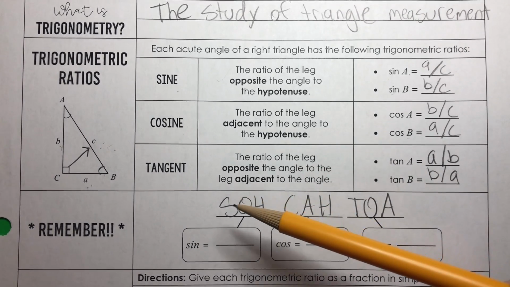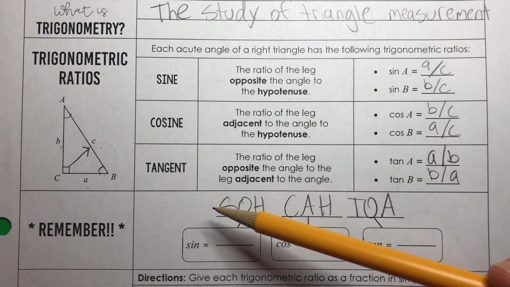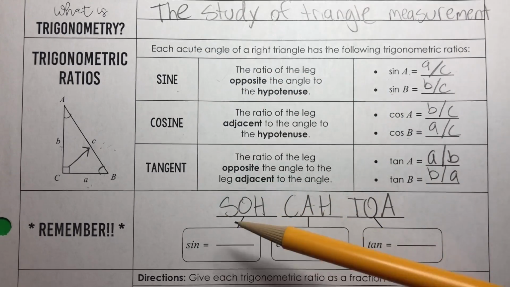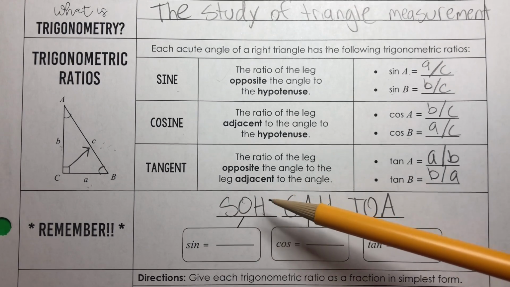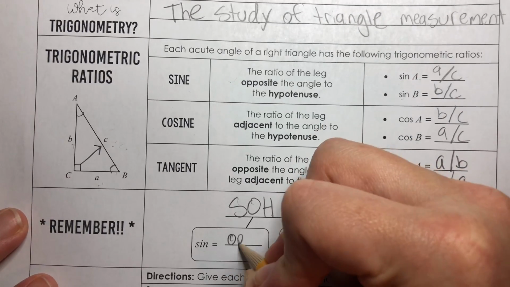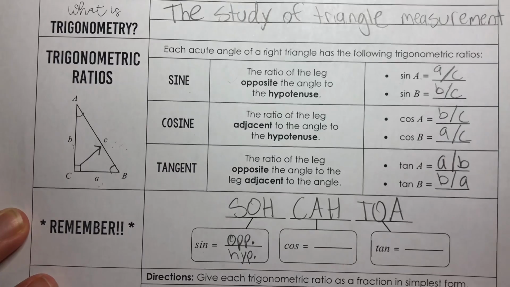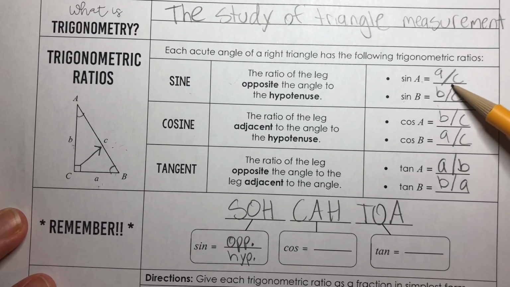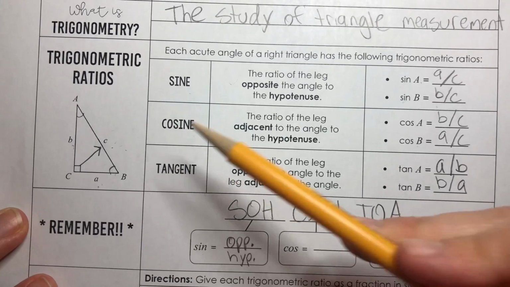Okay, these are obviously the first letters of the words in these ratios. S is sine. So the sine ratio is the opposite leg to the hypotenuse. So sine equals opposite over hypotenuse. So that's what we did up here. CAH of SOHCAHTOA is for cosine.